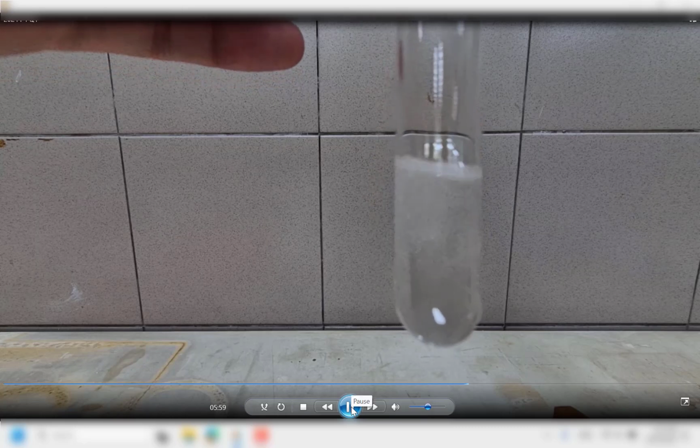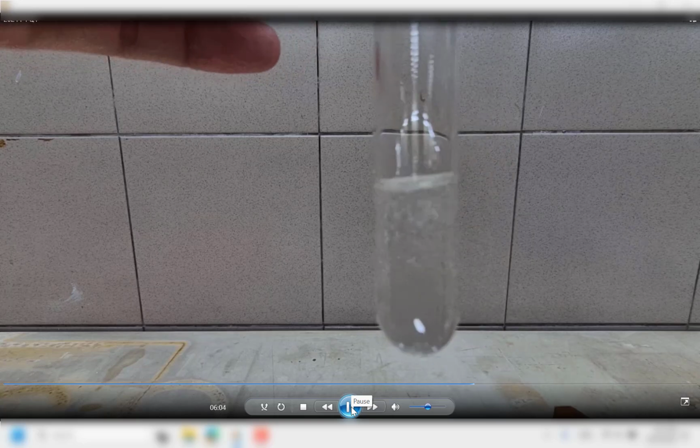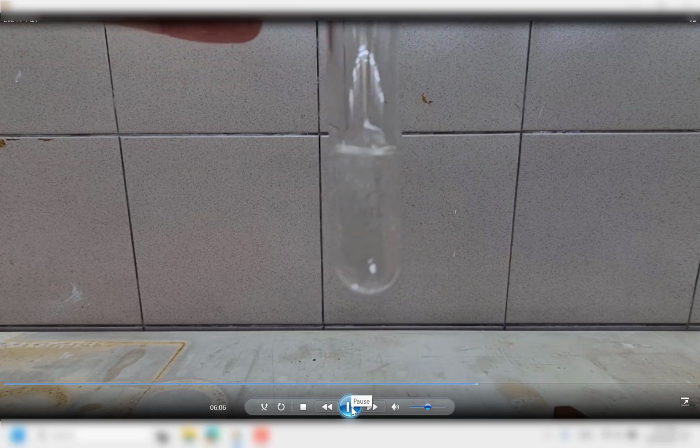You add more. This is very apparent. Brown PPT, a lot of effervescence. You swirl and swirl, and then now we concentrate the effervescence.